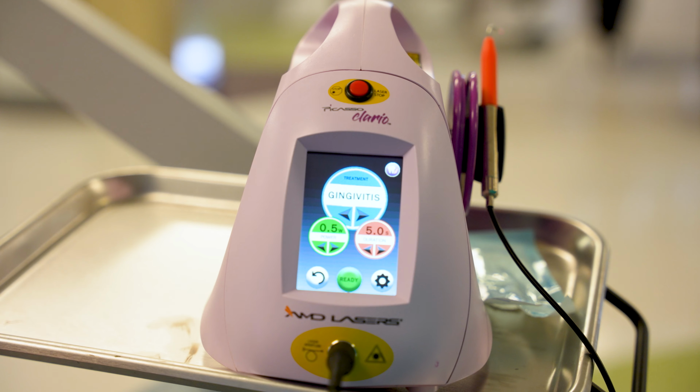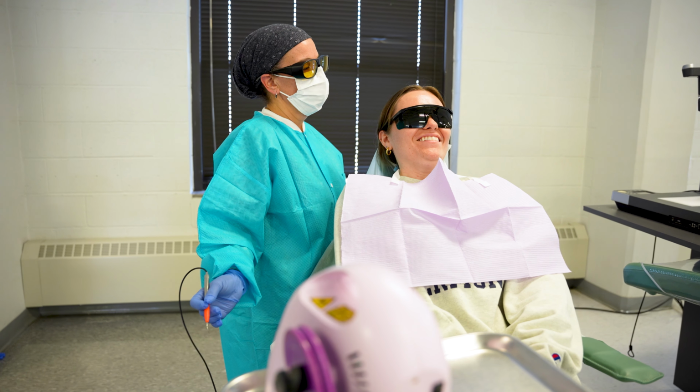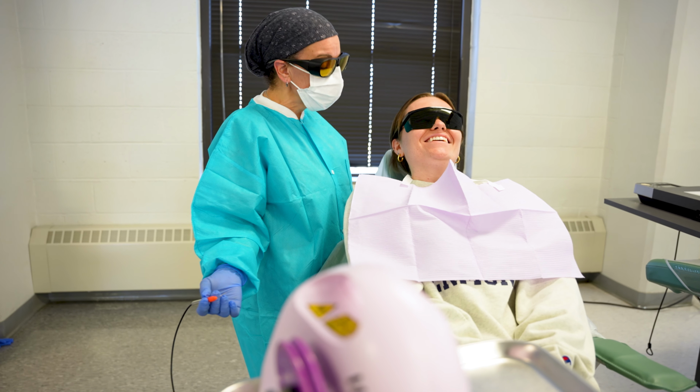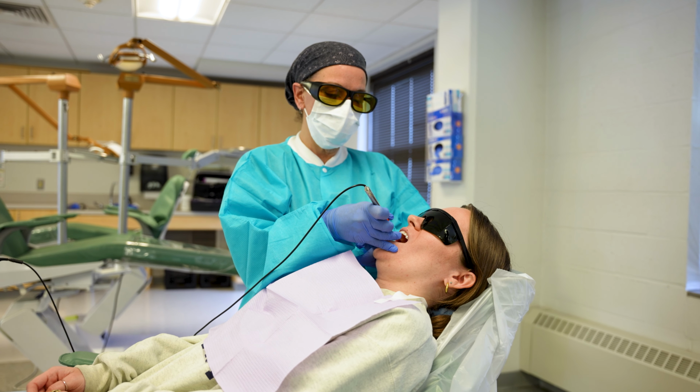The laser is a treatment device. We utilize it for many different reasons. We can eliminate or arrest certain lesions at different phases. It can desensitize patients in a number of fashions. Cold, hot sensitivity is something that patients suffer from quite a bit, so it can desensitize the patient.